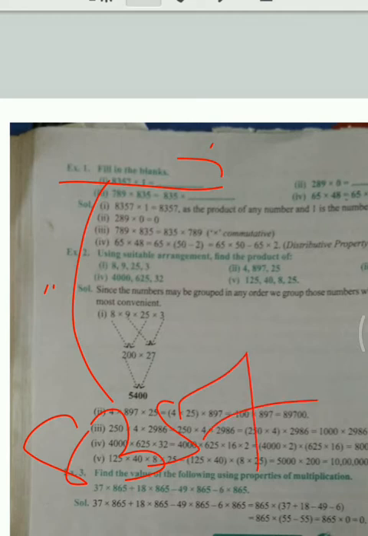Just open your page number 50 and do it simultaneously with me. 8,357 into 1 is what, student? If you multiply a number with 1, the answer will always be the number itself. That means 8,357, the number itself. Then next one.